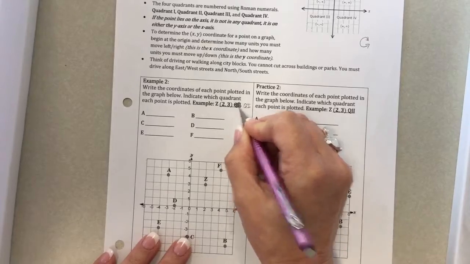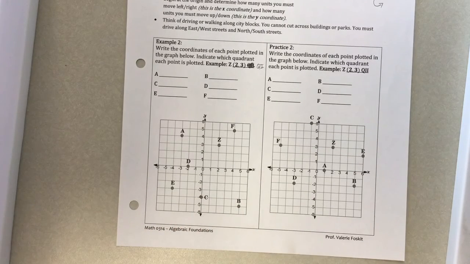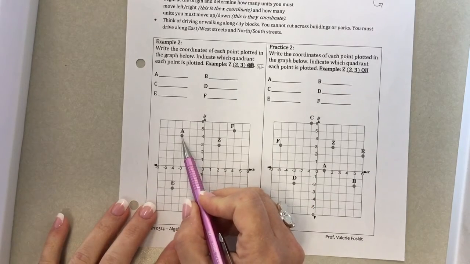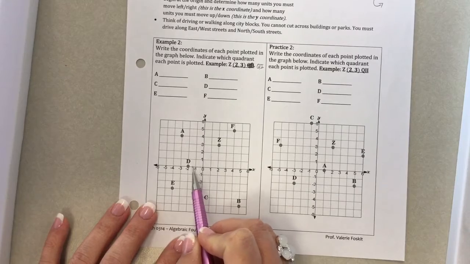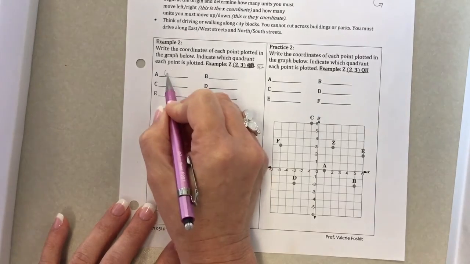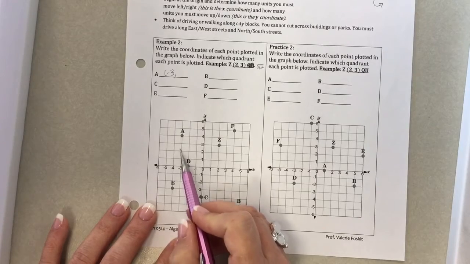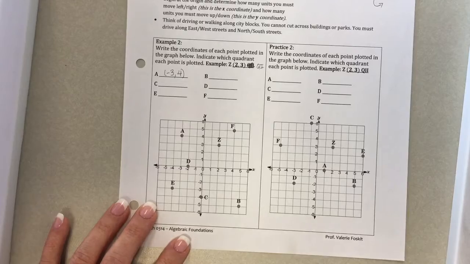There we go. All right, so before we plotted the point, but now we have a point and we want to find out what the coordinate is, like how to identify what that point is. So we look at point A, and when we started from the origin, we always go left, right first. We went left 3, and it's negative because we went left. And then we went up 4, and 4 is positive because we went up.